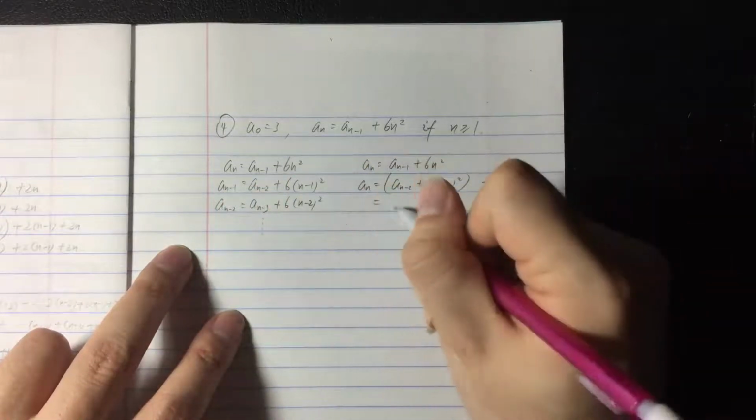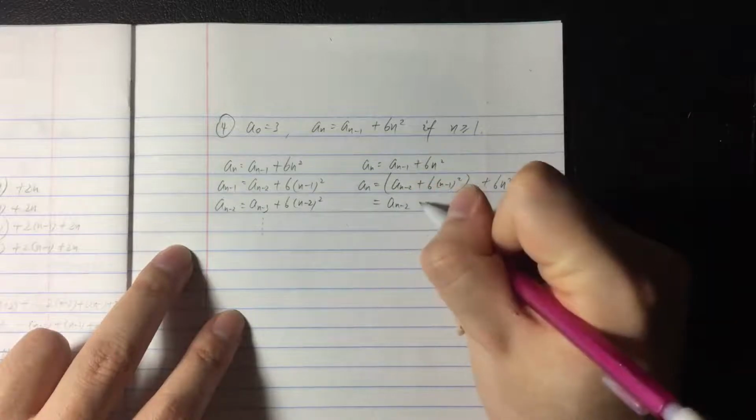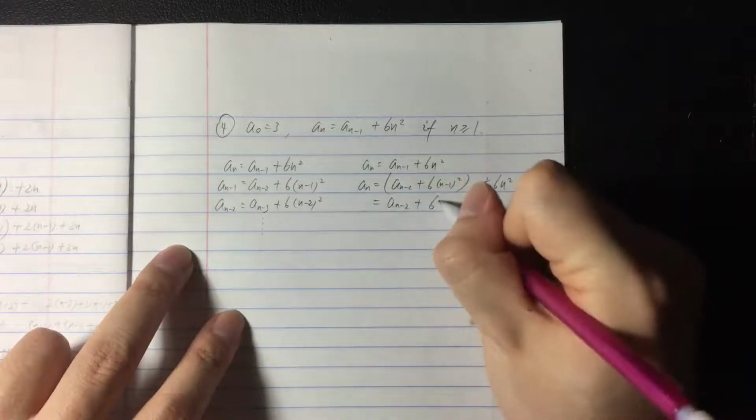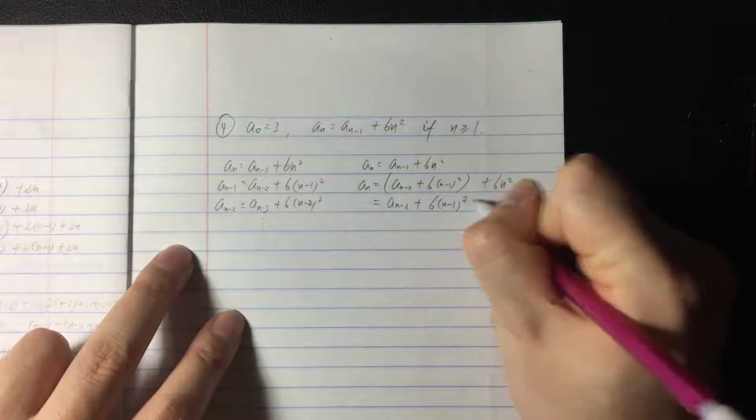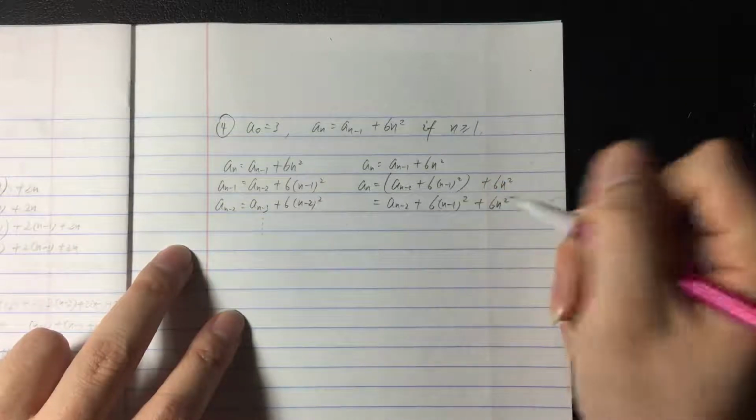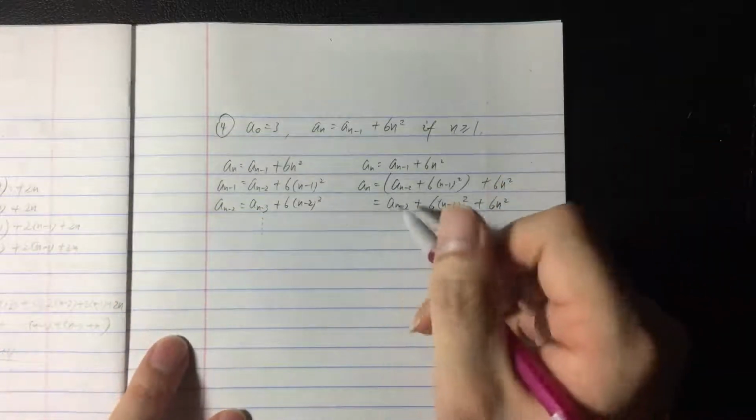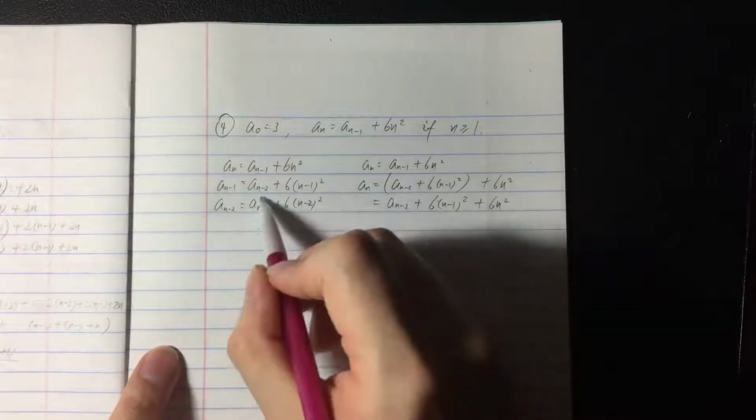If I simplify, this can be rewritten as a sub n minus 2 plus 6 times n minus 1 squared plus 6n squared. Next, I can replace a sub n minus 2 with the third row.